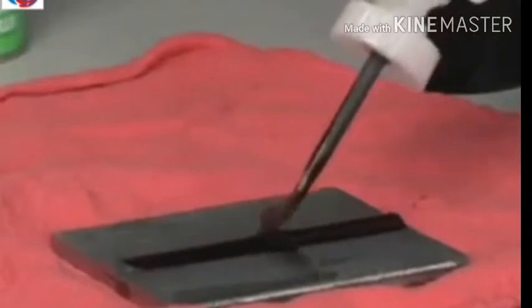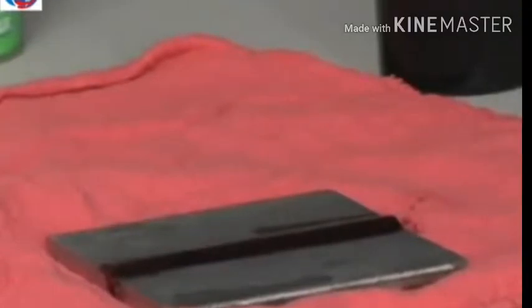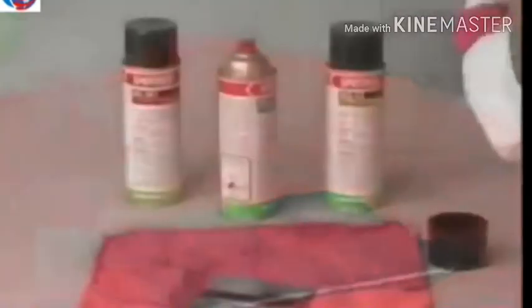It can be sprayed in aerosol form or can be applied by brushing in liquid form. After applying the penetrant, allow it to dry for 10 minutes. As soon as the penetrant dries, we can move on to our third step.